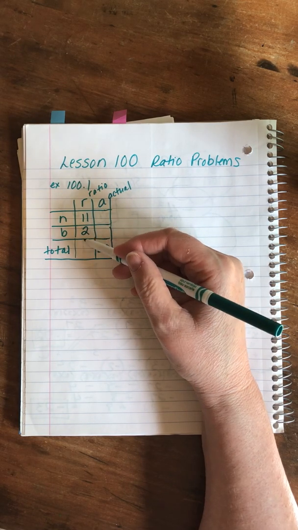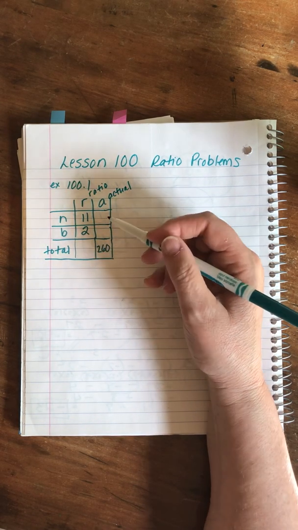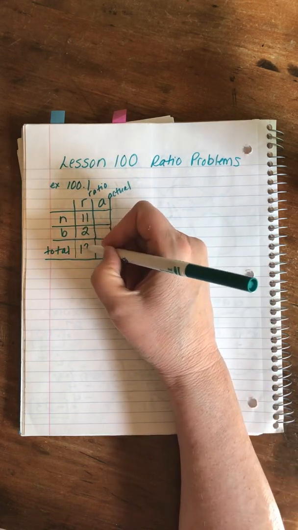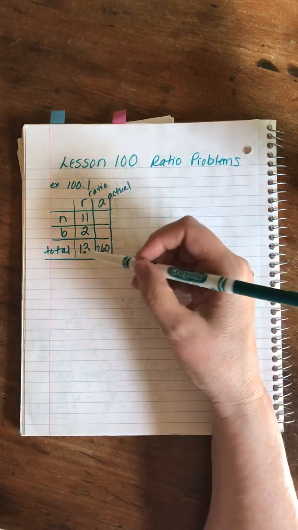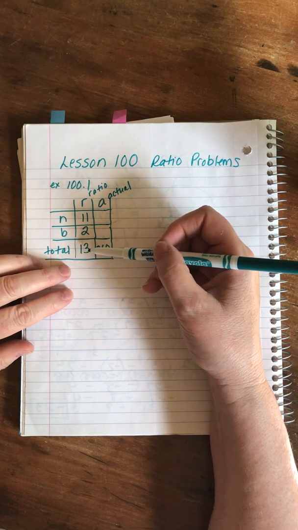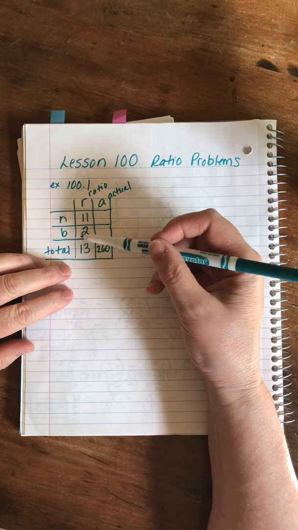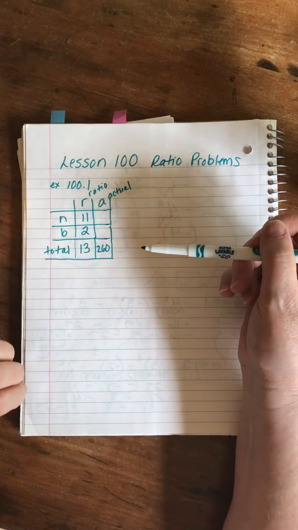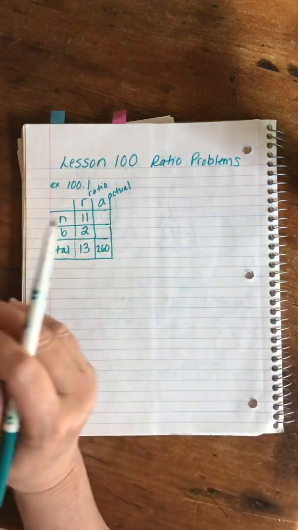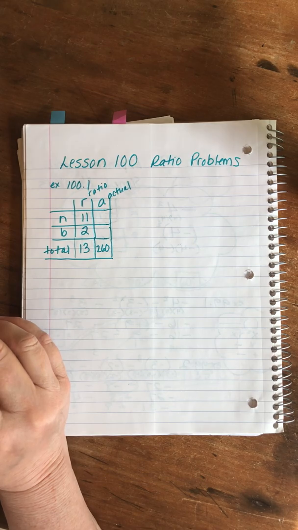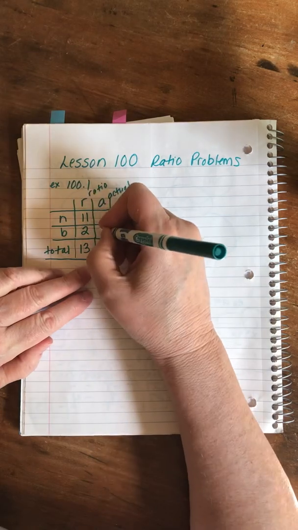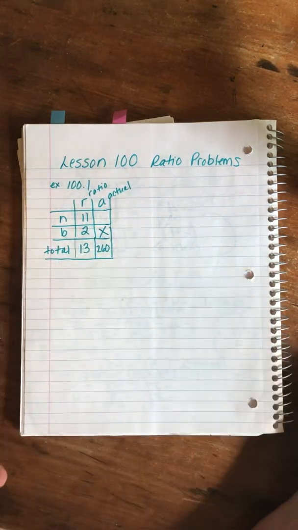Now, we don't know anything ratio-wise for the total, but we can easily calculate it. If the ratio is 11 to 2, then we can add those together and come up with a ratio total of 13. What that means is that for every 13 pieces of hardware, nuts and bolts, we expect 11 to be nuts and bolts to be 2. So if there are 260, we would expect that same ratio to hold, and then we'll set up our fraction in just a minute. If there were 260 nuts and bolts in the pile, how many were bolts? So B is bolts. This is where I want to get my answer.